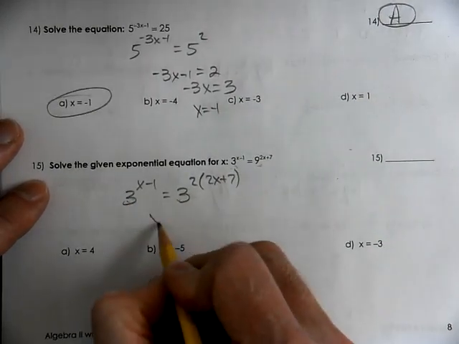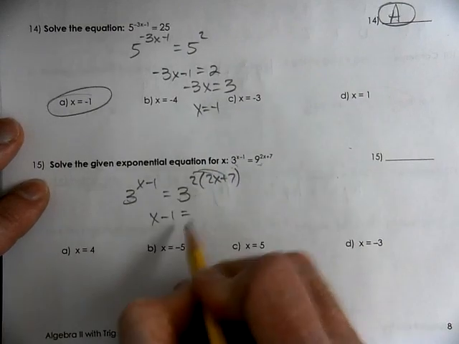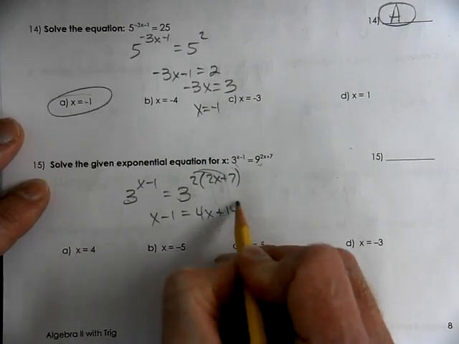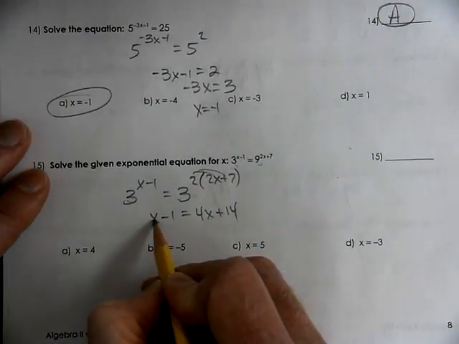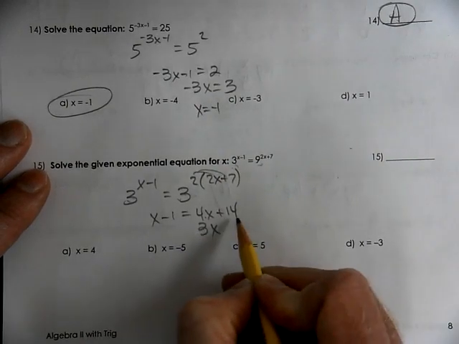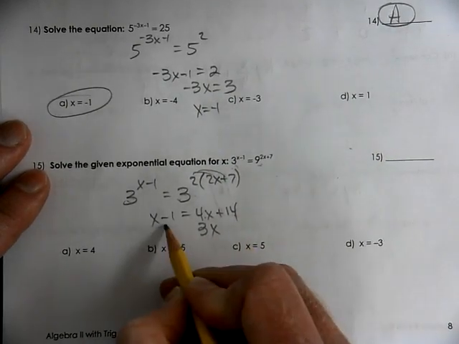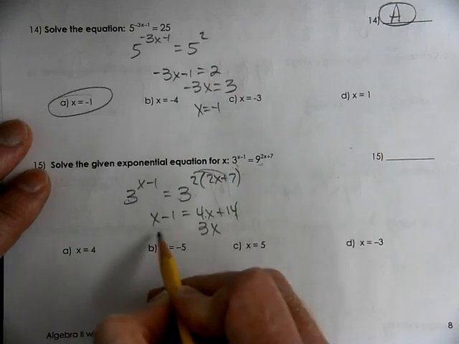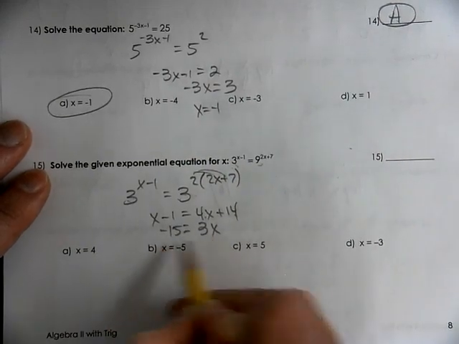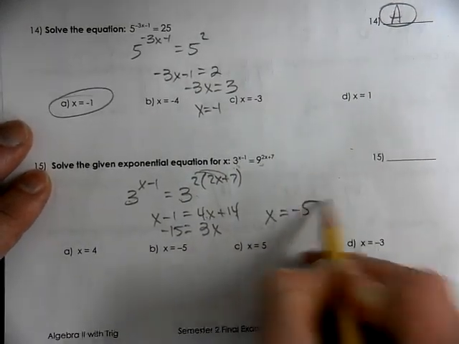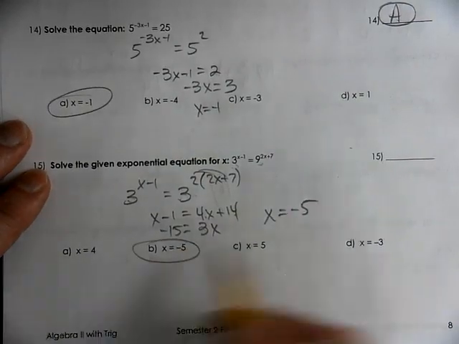My bases are the same. So I have x minus 1 equals 4x plus 14. Subtract my x across. Subtract my 14 across. Divide by 3. I get negative 5.